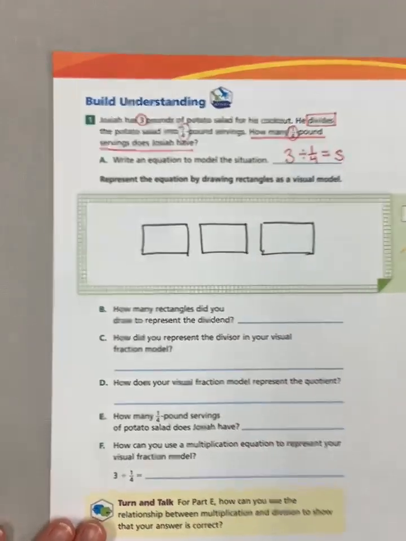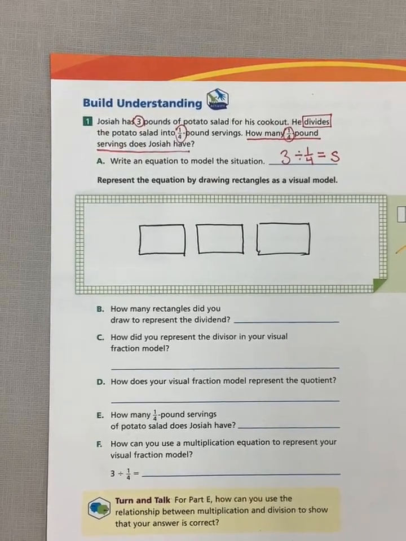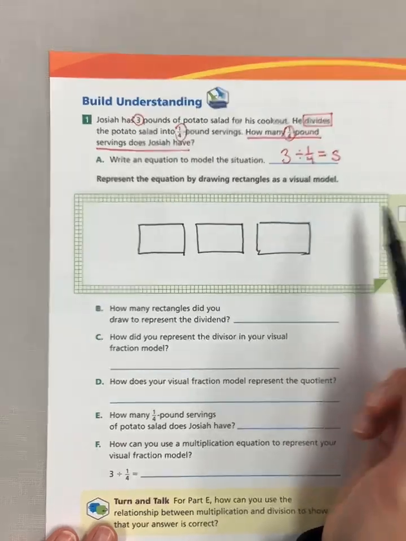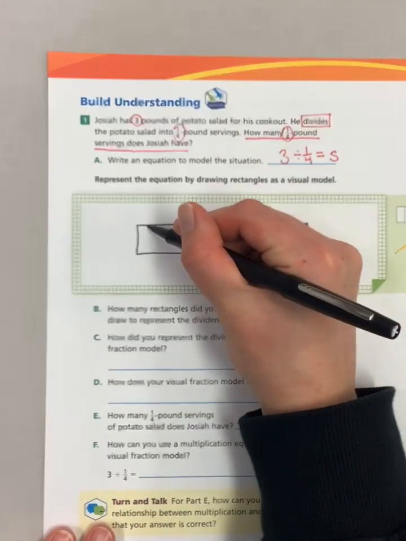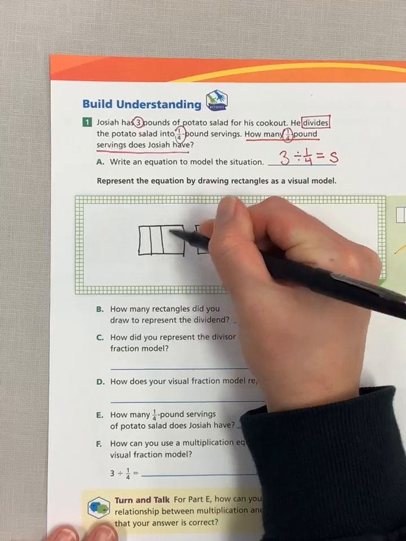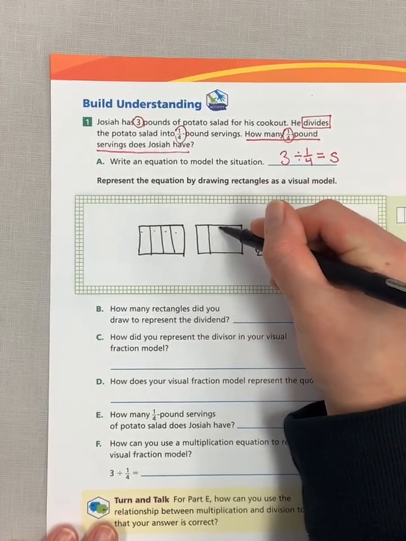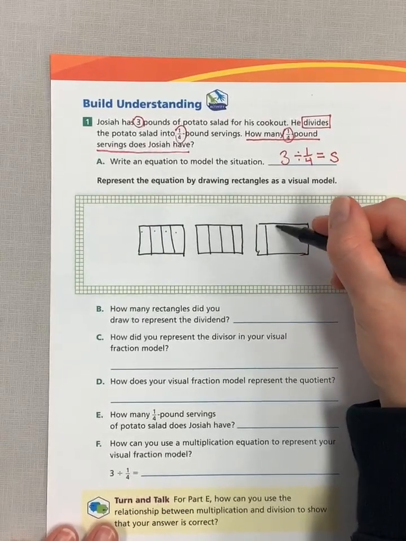Okay, and remember, we try to draw squares or rectangles when we're doing fractions because circles make it hard to see the equivalency. So now I have 3 pounds of potato salad. I need to divide each one of those into a 1/4. 1, 2, 3, 4, yep. And while it's not perfect, it gets the idea across.